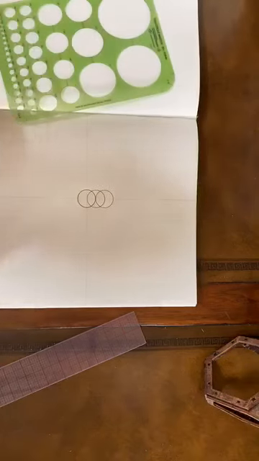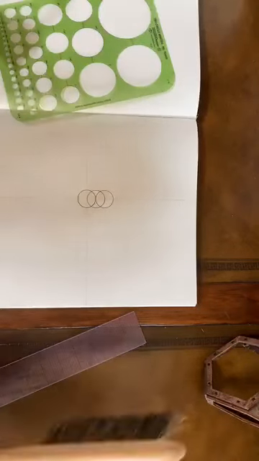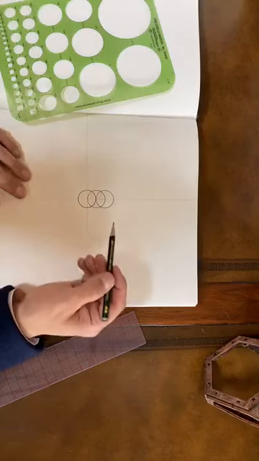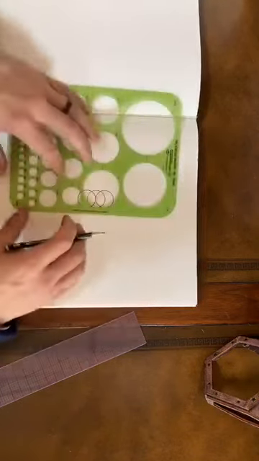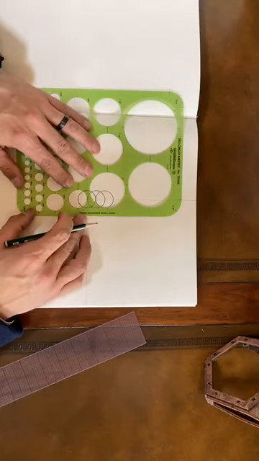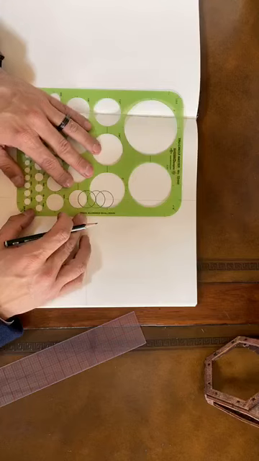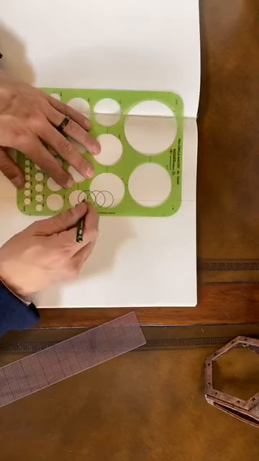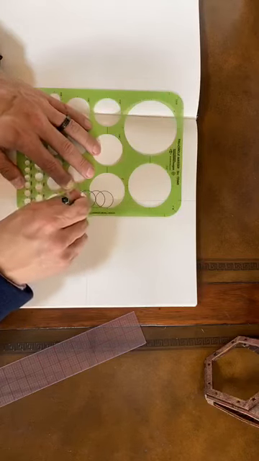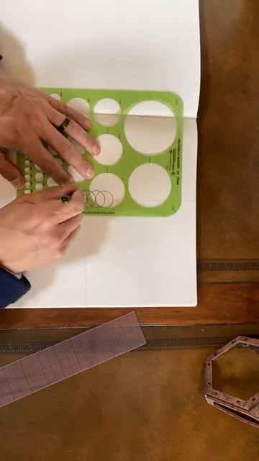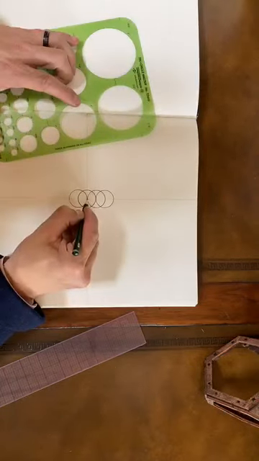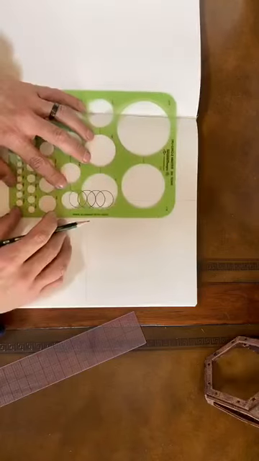Okay, now let's see if we did a good job on that. Looks pretty good to me. I've got these three circles now that look like they're all overlapping correctly. So we'll go down now. As long as you keep these guides matched up, you should be fine. Every once in a while, you might make a little mistake. That's okay.